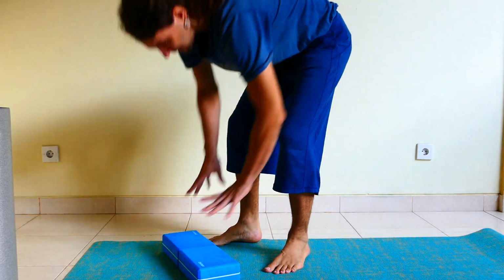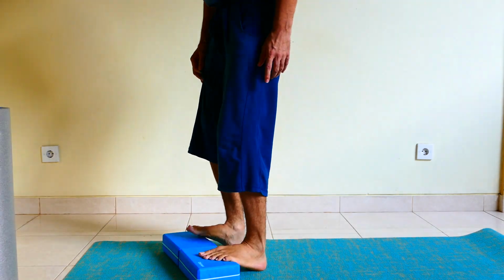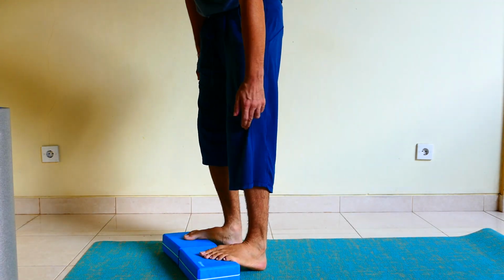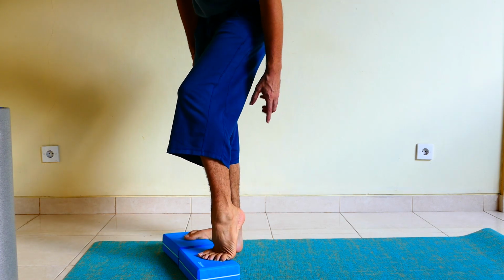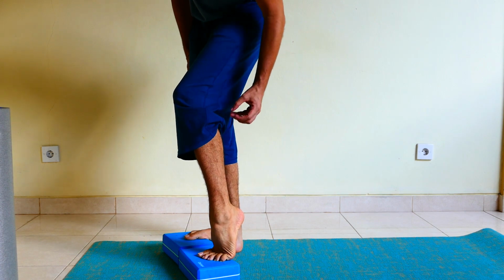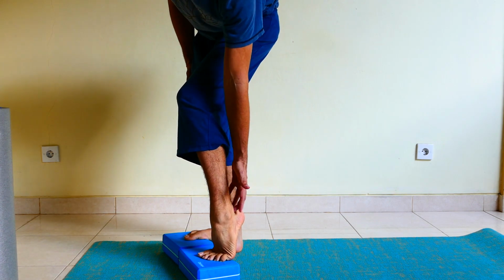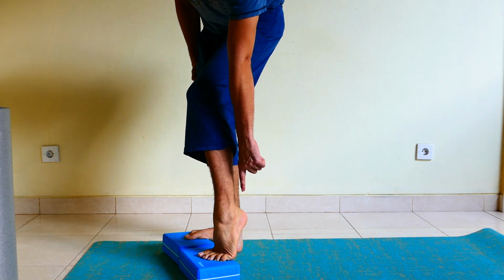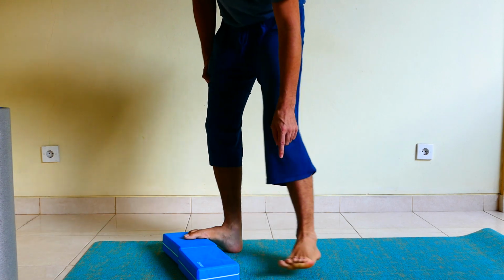Why are we doing this exercise? I'm going to show you a different angle again. See, when I do this, I engage my triceps surae muscle, parts of which bend the knee and extend or plantar flex my ankle, which is important because that's exactly the mechanics that you should use while walking.